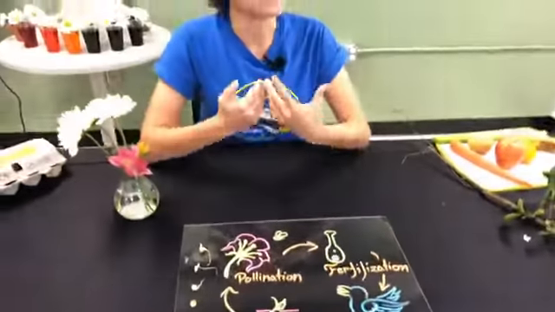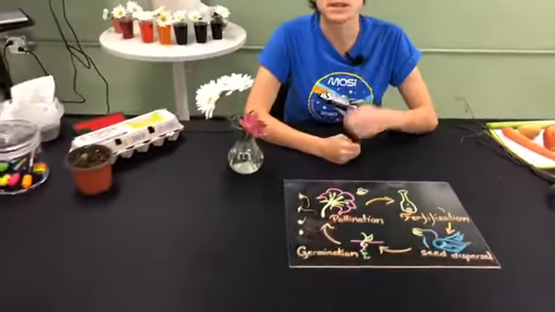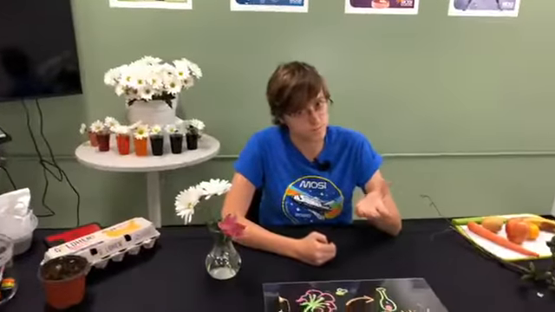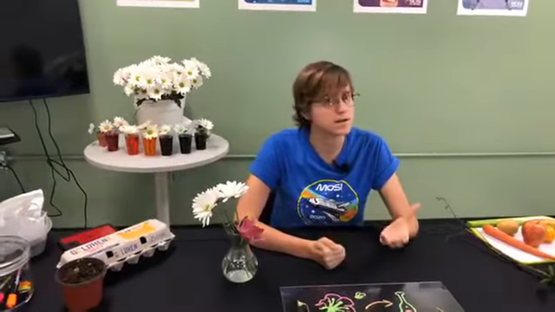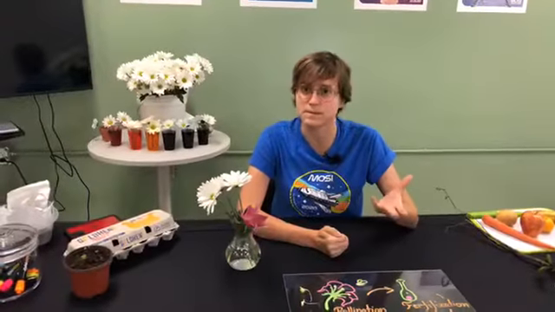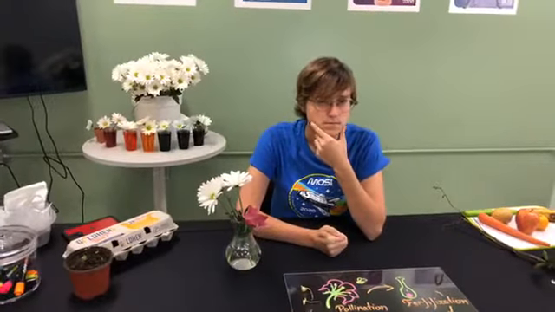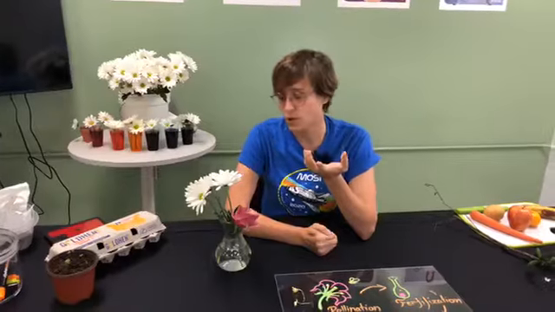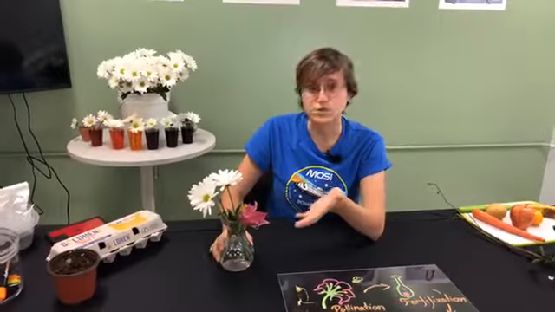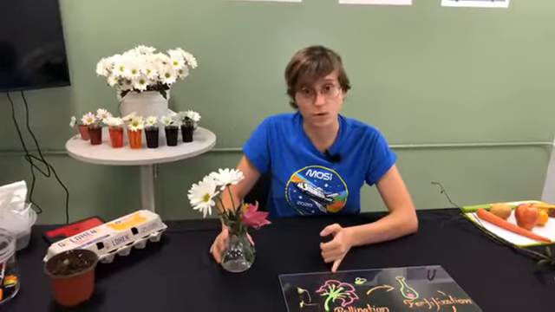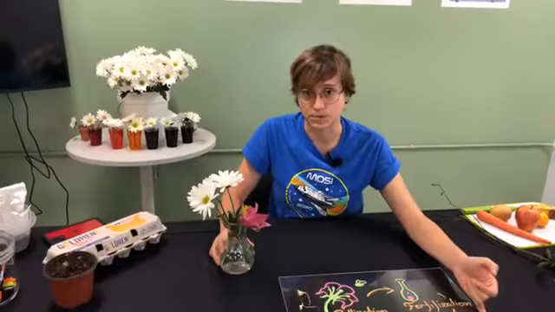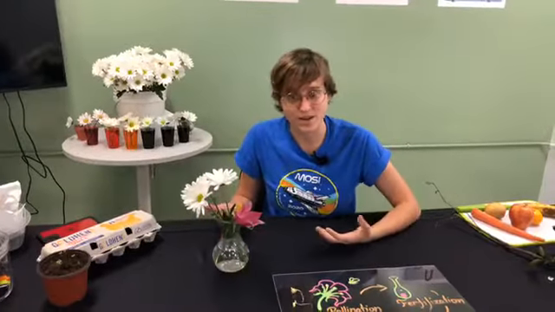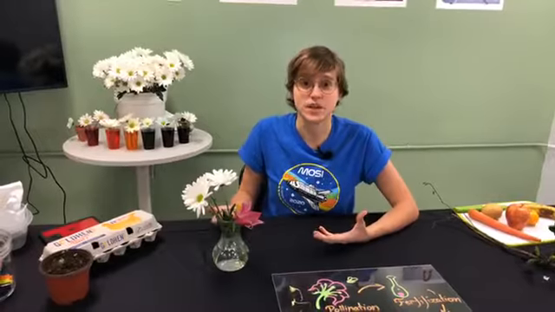So let's go back to the flowers. I said that that was an example of sexual reproduction. So what do you think some pros and cons of sexual reproduction in plants might be? Well, when we have to get other animals to help out with the pollination and the seed dispersal, that's kind of risky, right? And it takes a lot of energy.